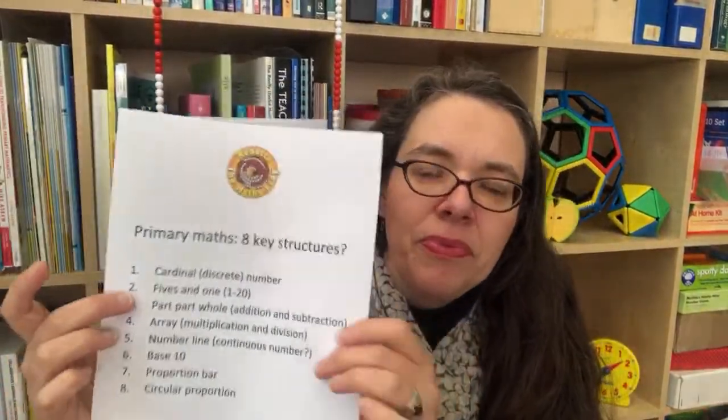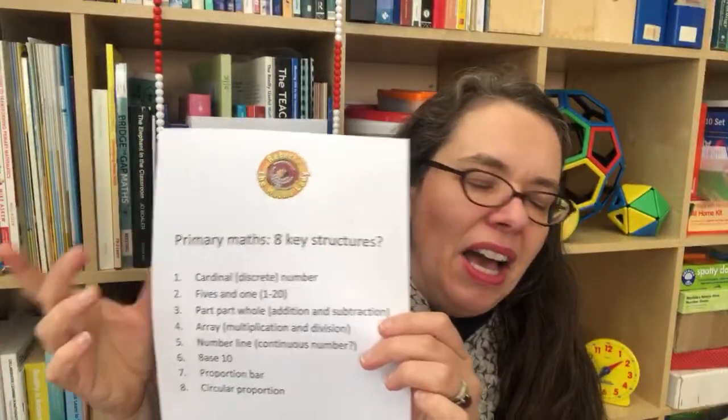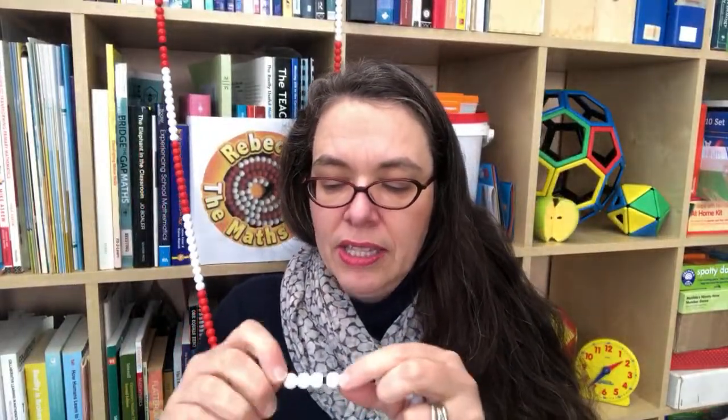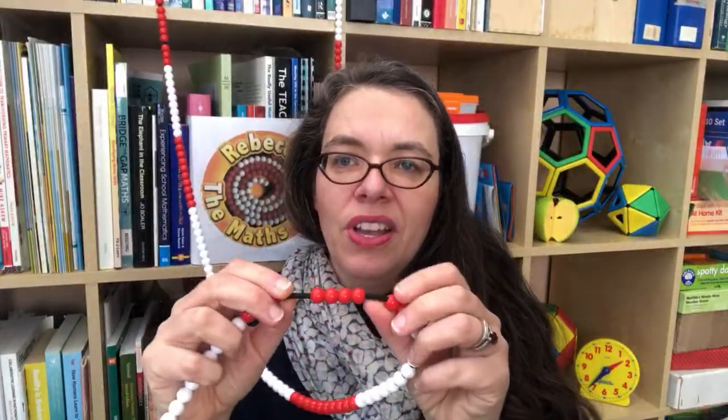So the number 1, these aren't necessarily in order, but I think I would probably always put this at number 1, although those who love Vasily Davydov may disagree. I'll come back to that later. It is the cardinality of number, and this is what we need to get children to understand on access to schooling, and it's why I think it's a crucial reason why so many children end up with profound number difficulties. It's all about the idea that 4 is 4 objects. So that could be 4 or that could be 4.